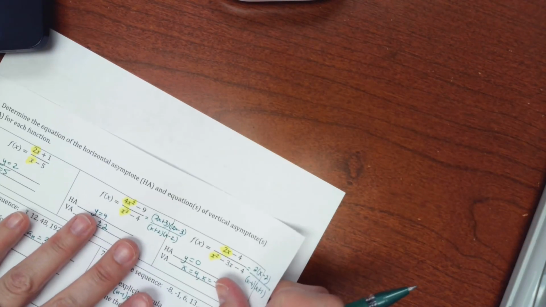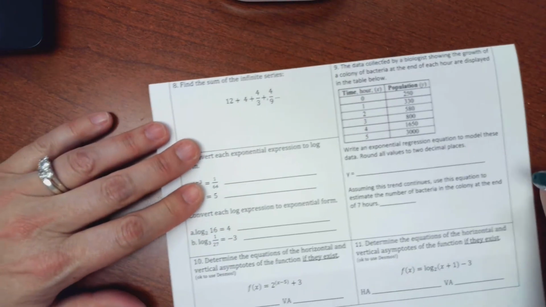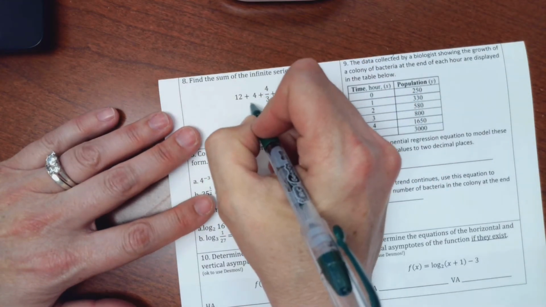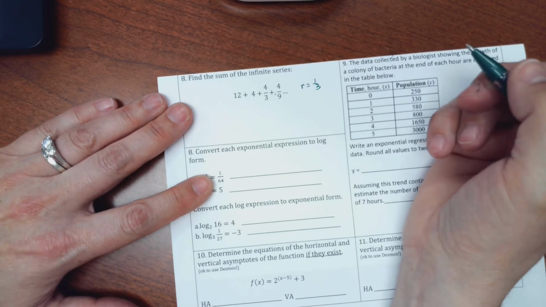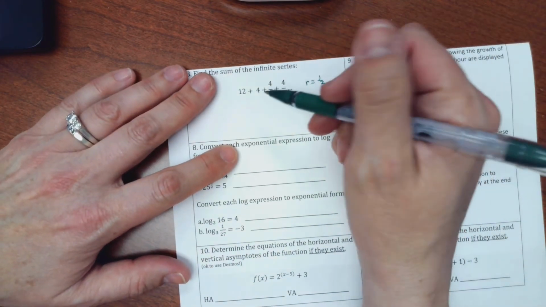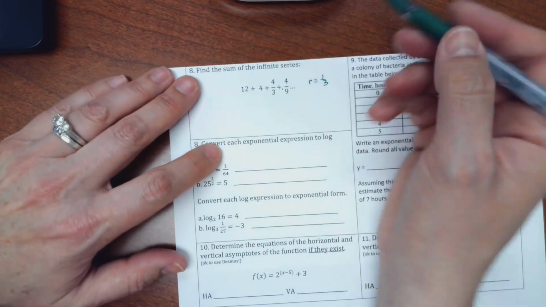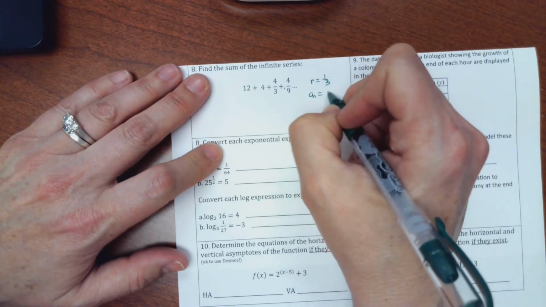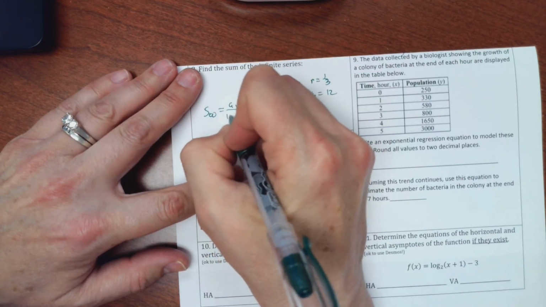All right, then the next one says a geometric series. So you can only have a sum to infinity with geometric series. All right, so this is dividing by 3, which is multiplying by 1/3. Remember, if you can't find the r value, you can always take any two numbers and divide them. 4 over 12 is 1/3. My first term is 12. My formula that I'm using is a1 over 1 minus r.